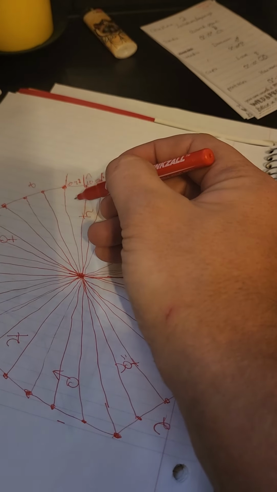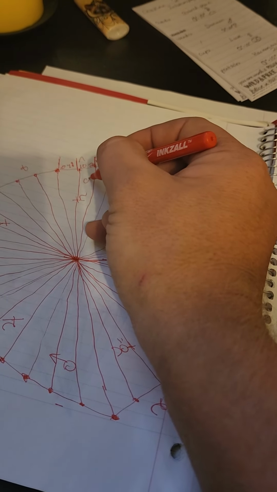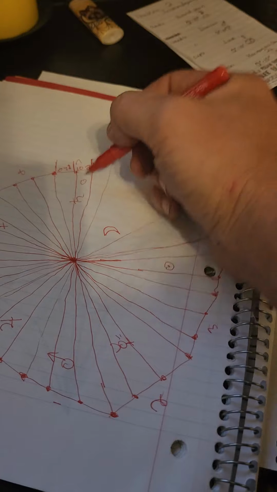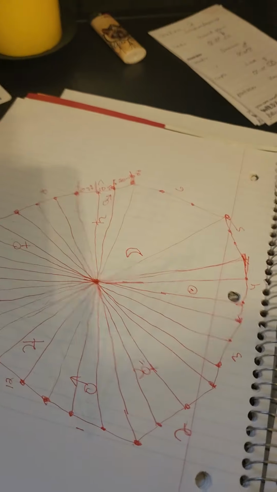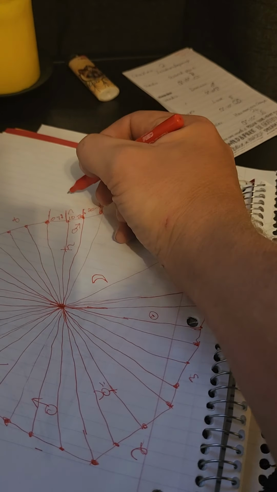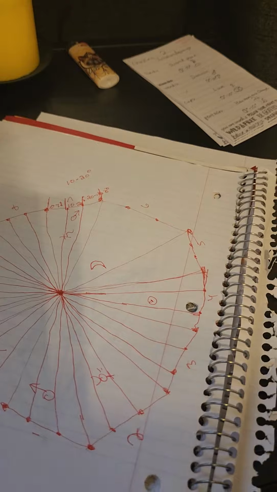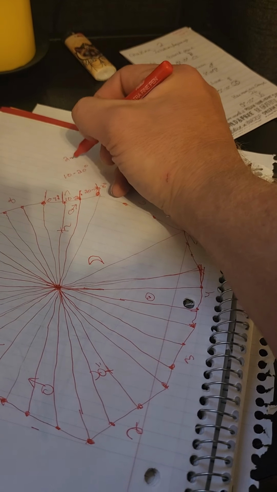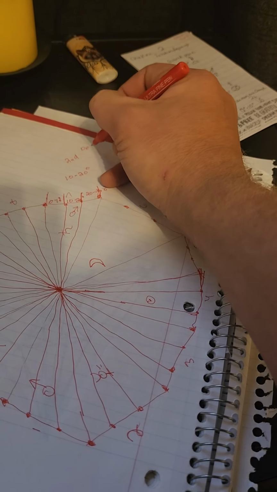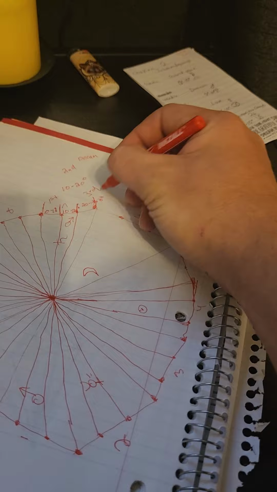And so when the planet might be right here, let's say it's Mars. So Mars is in Saturn, and it's in Saturn between 10 to 20 degrees. So that means it's in the 2nd decan, right? And this would be the 1st, and this would be the 3rd.